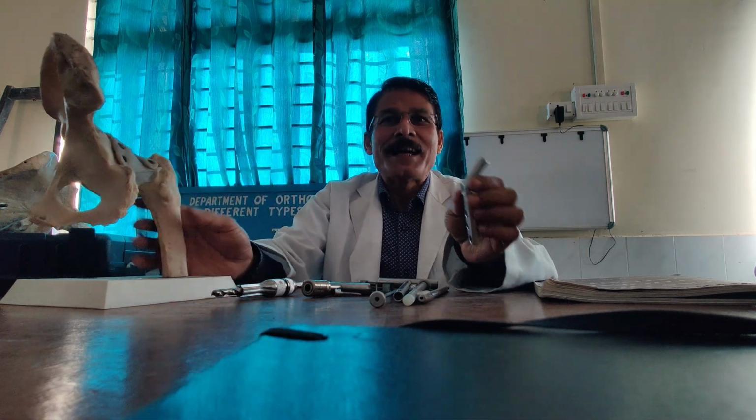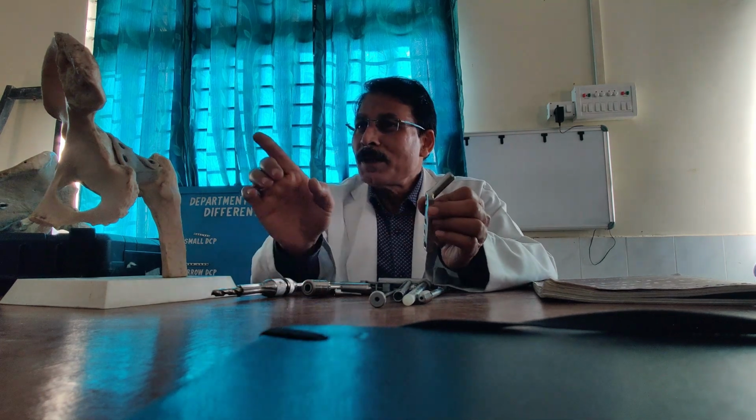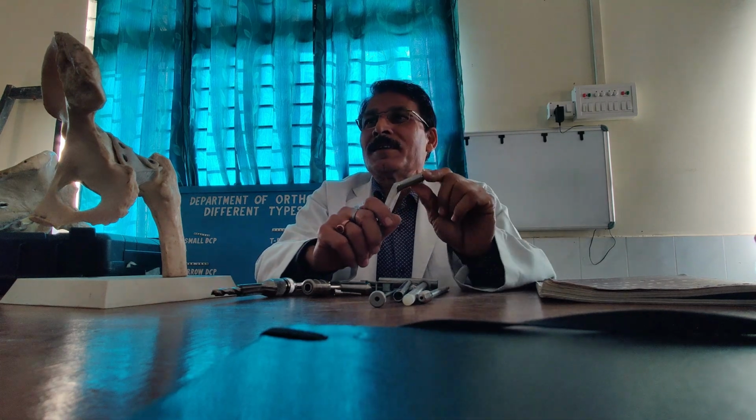Are you getting my point? Yes, sir. But ideally, I am supposed to place the plate in the axis of the weight bearing. Weight bearing and CCD angle are not the same. So that is why you are selecting the plate not corresponding to the weight bearing angle.